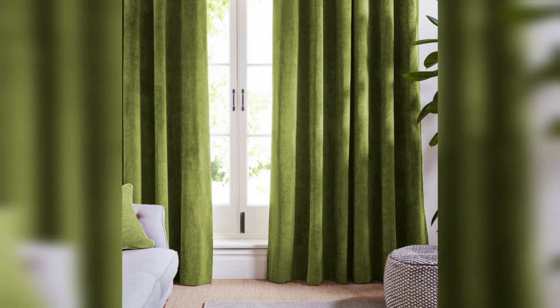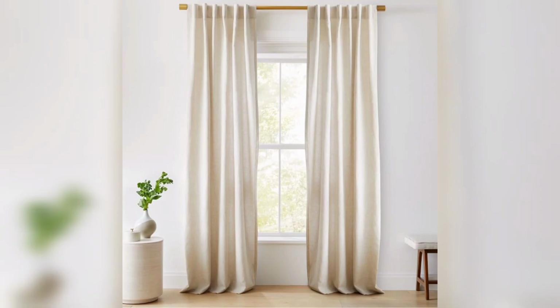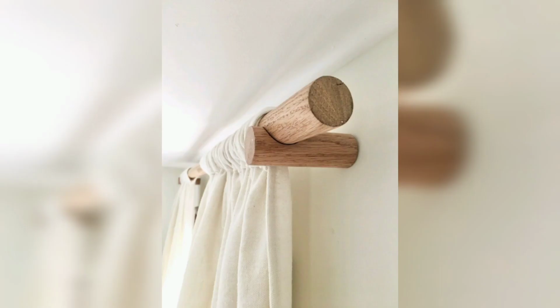In today's video, we will be exploring some fabulous curtain designs to elevate your window treatments and add style to your space. Curtains not only provide privacy and control light, but they also serve as a decorative element that can transform the look and feel of a room.